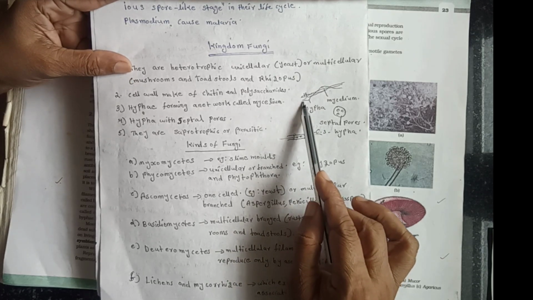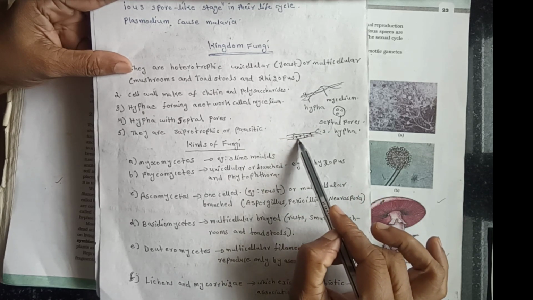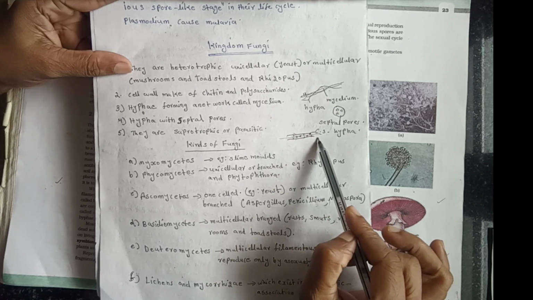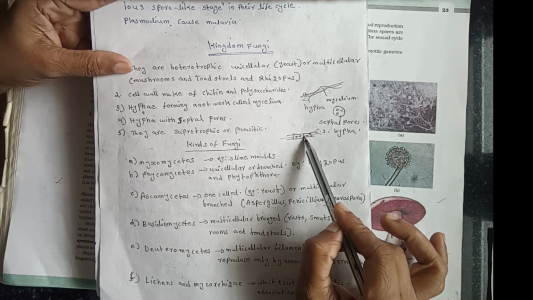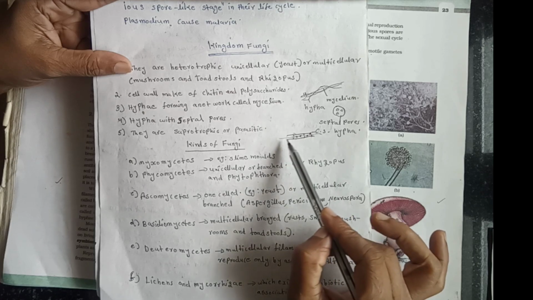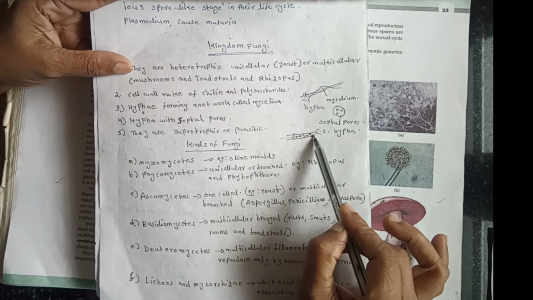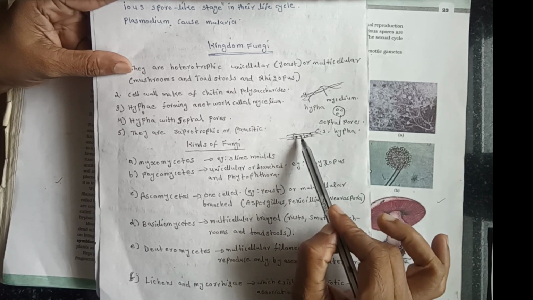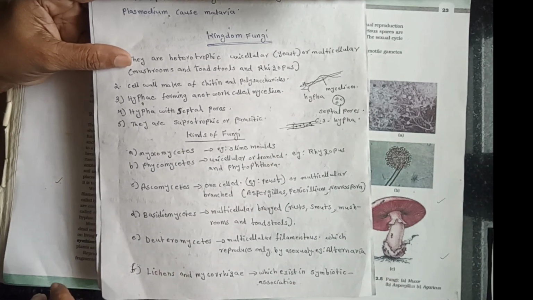The hyphal wall is made up of chitin and polysaccharide, and incomplete septa, or partition walls, are seen in hyphae. There are numerous pores on these septa. So cytoplasm streams continuously through the hyphae. Also the coenocytic condition, that is, more than one nucleus seen in each cell.